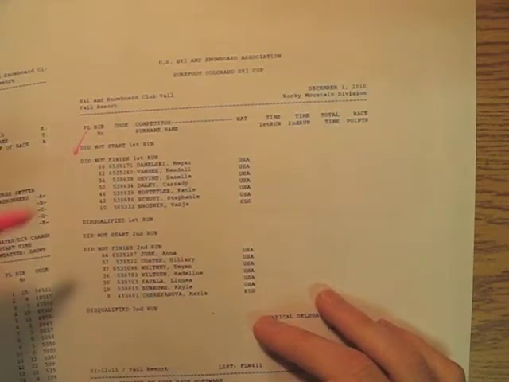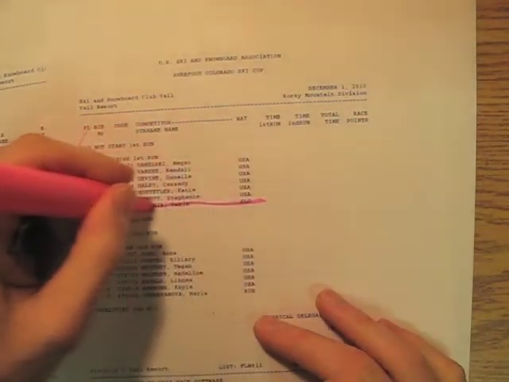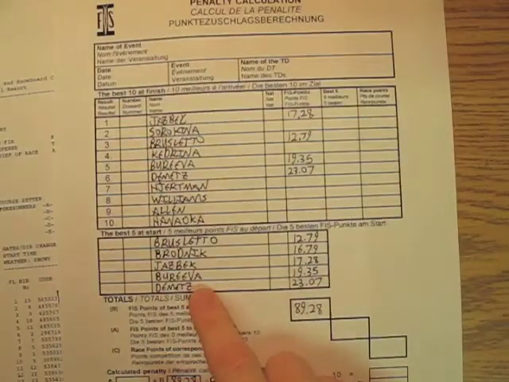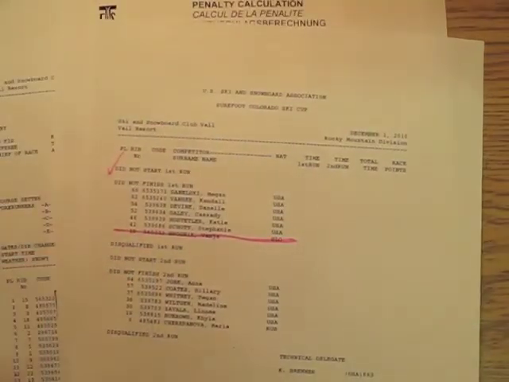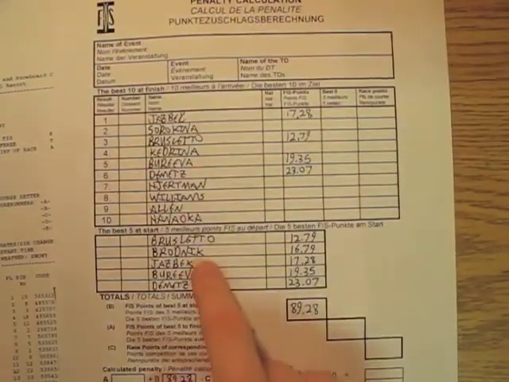Did not finish first run, there's my Brodnik right there. So Brodnik did not finish the first run. That means that she can go right there. The only thing that matters is that she started. So Brodnik started, so she can appear there.